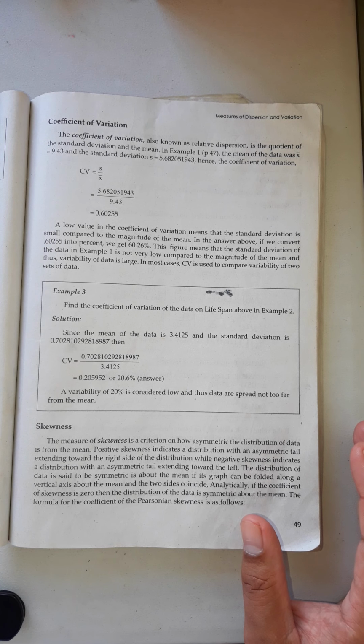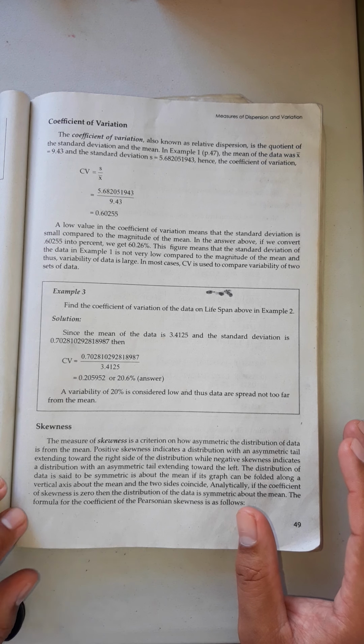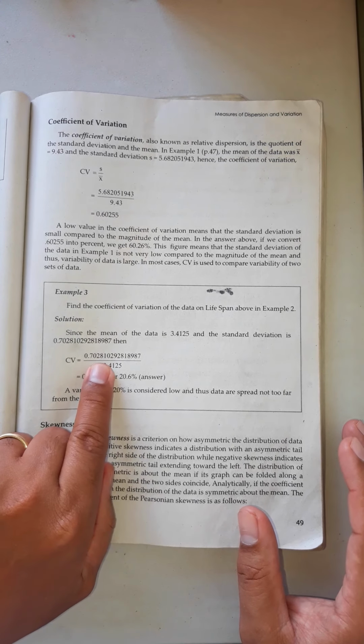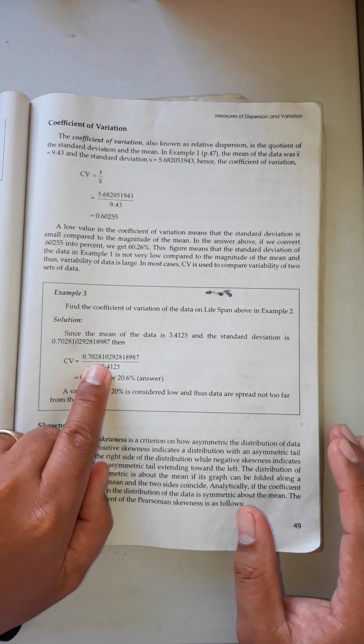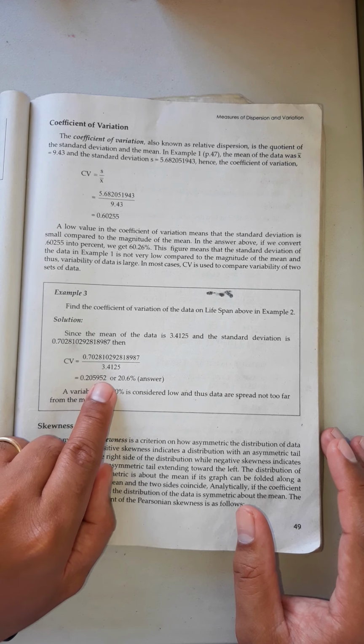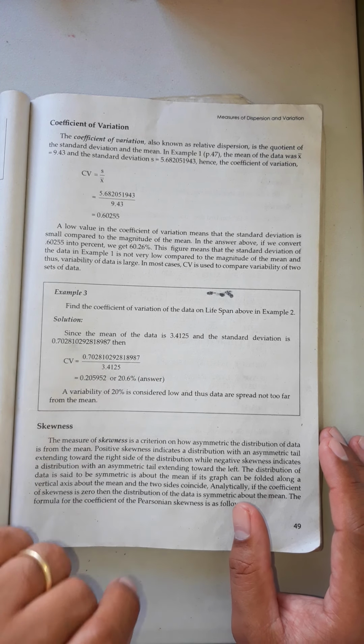In example number 3, find the coefficient of variation of the data on the lifespan sample. Okay, so unsa man yung atong lifespan, no, katong kaganina. So the standard deviation there is 0.70. Wala ra man ni nato napakita, no, but kuan nato to siya og standard deviation mo na siya may magawas all over the mean, which is 3.4125.